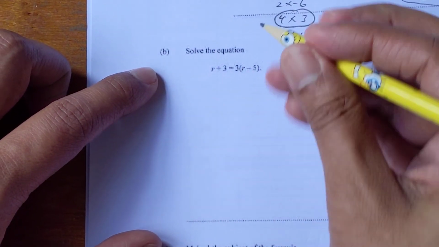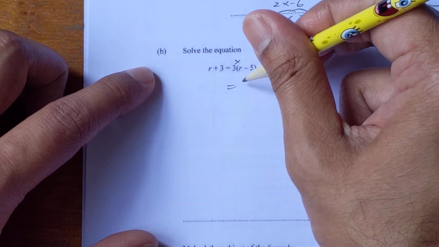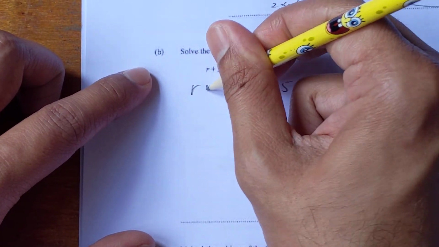So anytime you see a bracket, let me expand it out. 3 by r minus 5 will be 3r minus 5 by 3, 15. And now I want to solve.